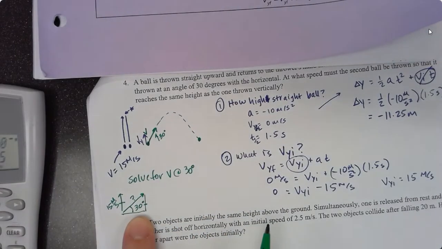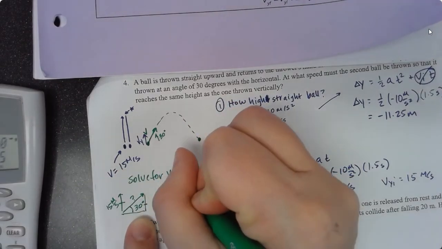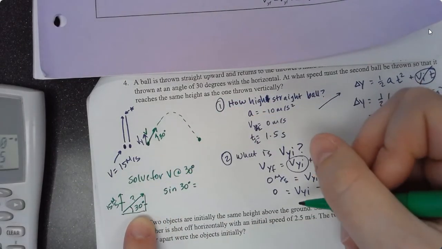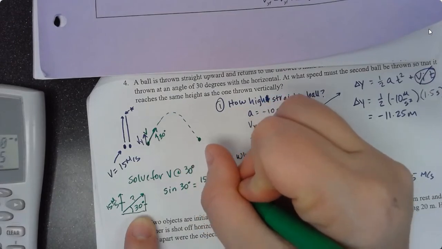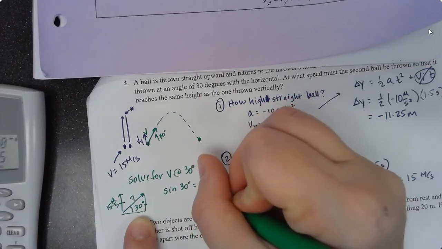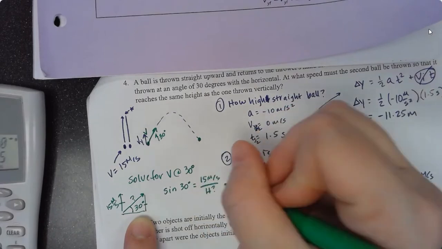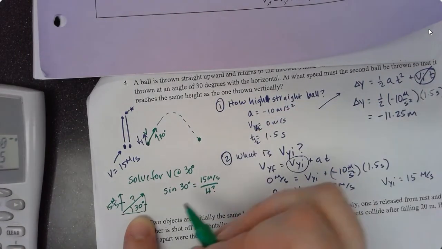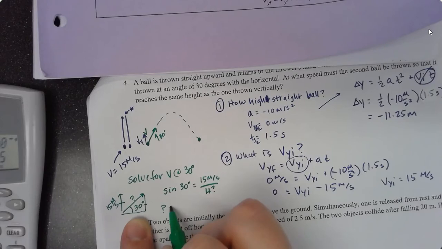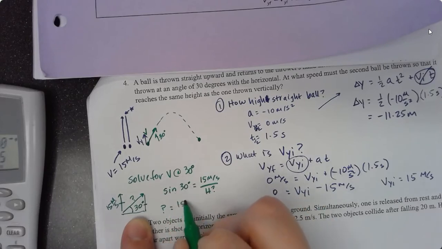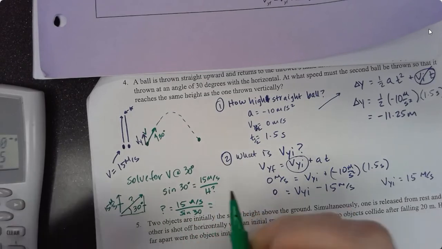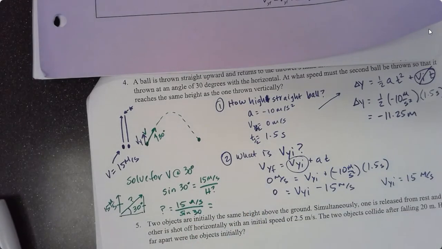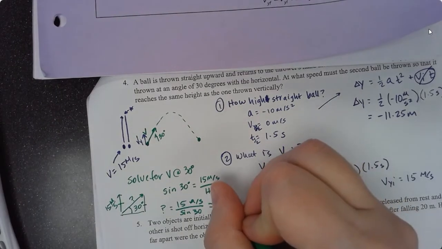So the relationship there would be the sine. That the sine of 30 degrees is equal to that 15 meters per second divided by our hypotenuse, which is our question, right? That's the one that we're trying to solve for. So to solve for that, we would switch places here. So 15 meters per second divided by the sine of 30 is going to give us, I got 30 meters per second.